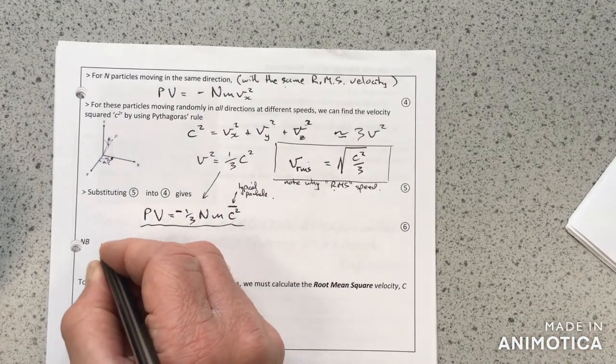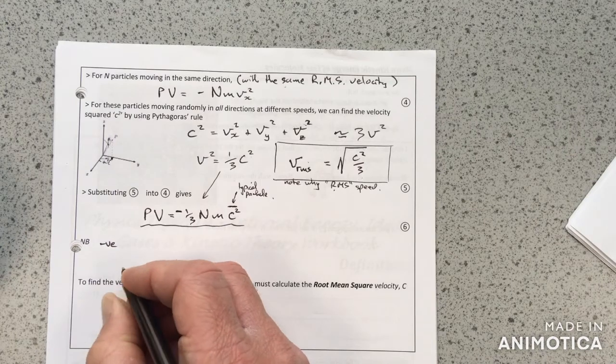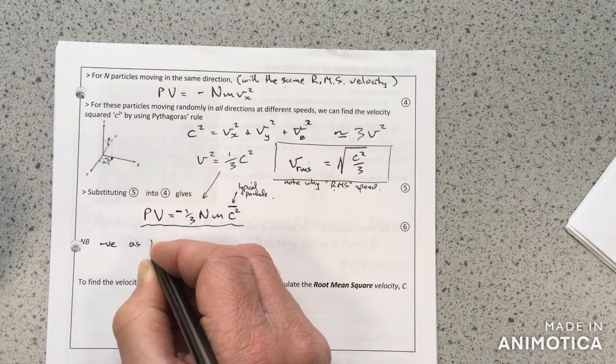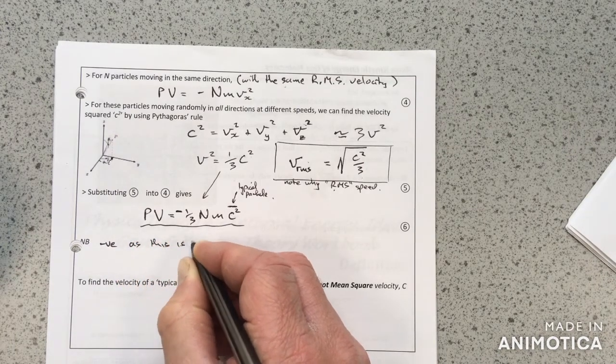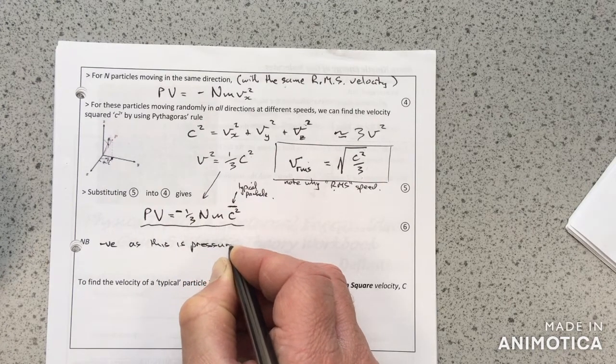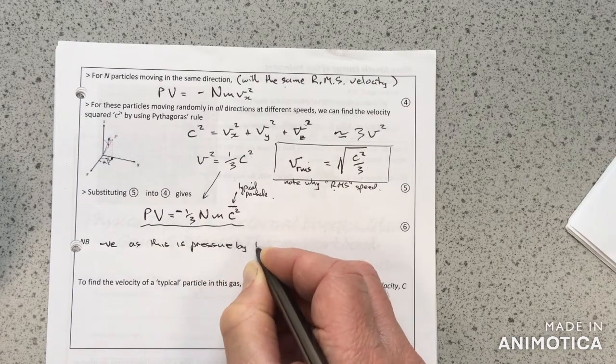So as I mentioned before, I'll just put in here, because it's a nice slot, it's negative as this is pressure by the wall.